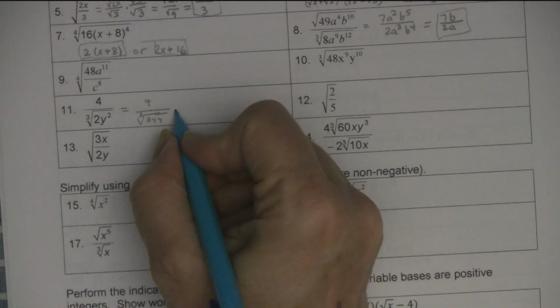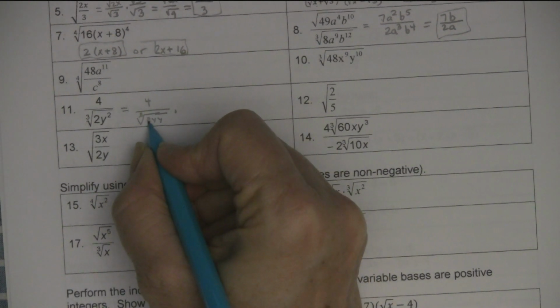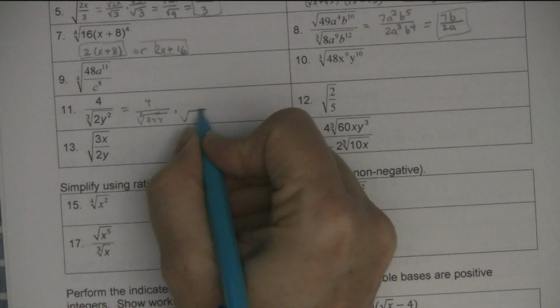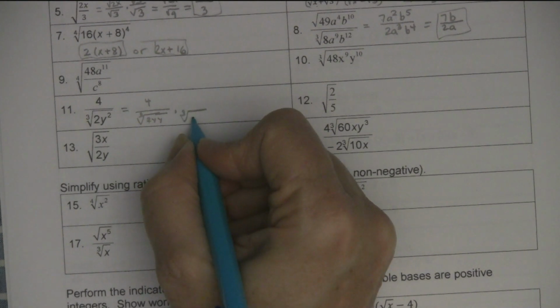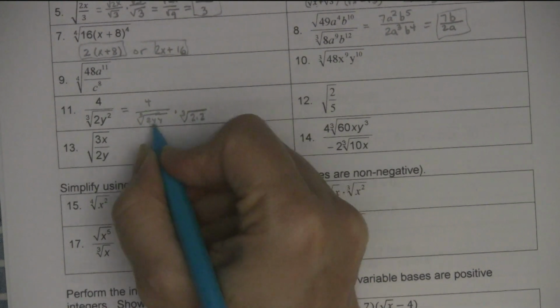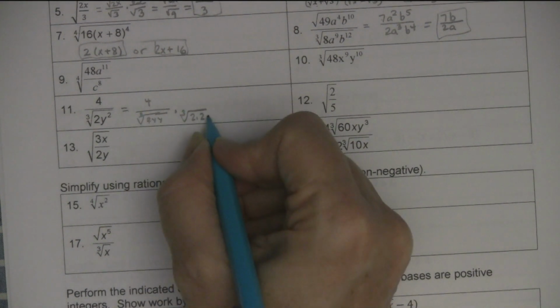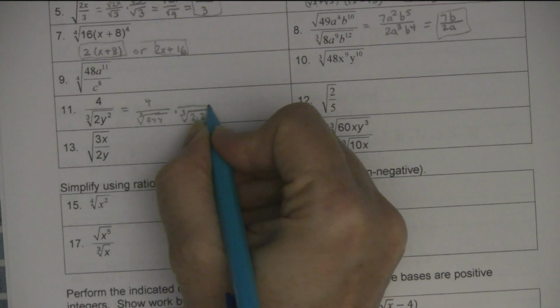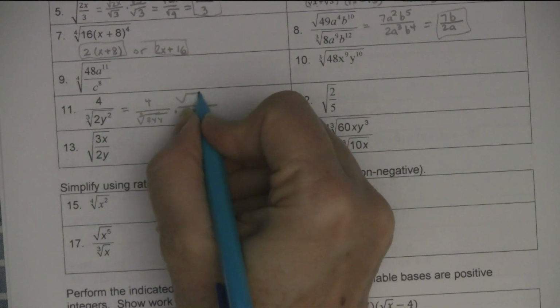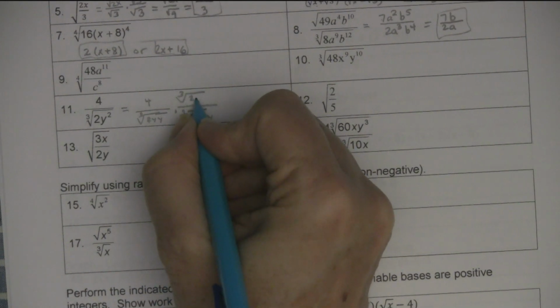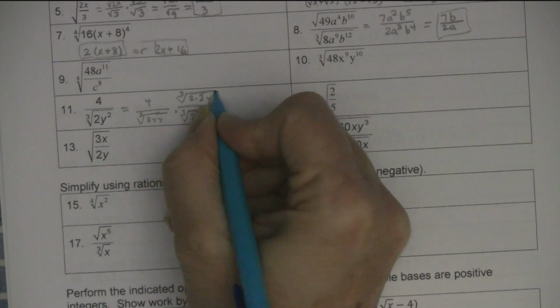That's what I'm not allowed to have. And it takes 3 of them. So 3 of each factor. So I want to multiply this by the cube root of 2 times 2 so that I have 1, 2, 3 2's. I already have 2 y's, so I just need a y. And what you do to the bottom, you got to do to the top. So the cube root of 2 times 2 times y.